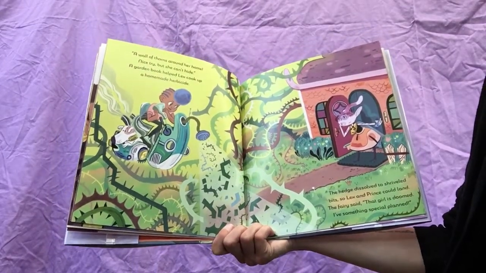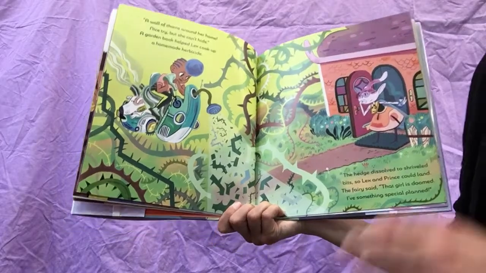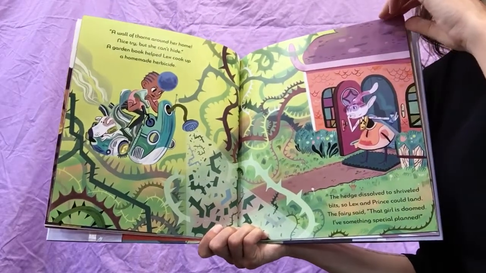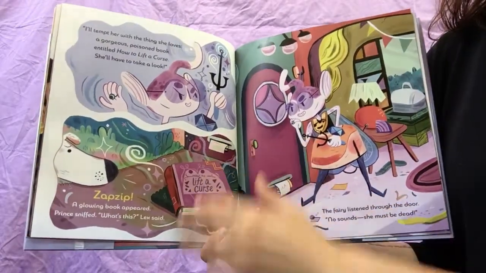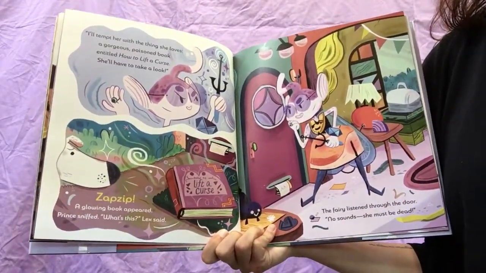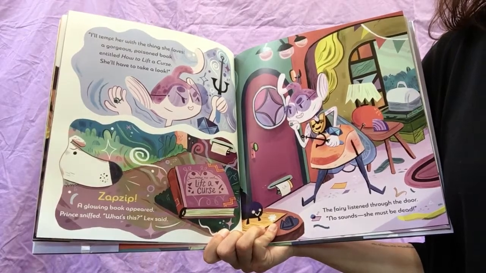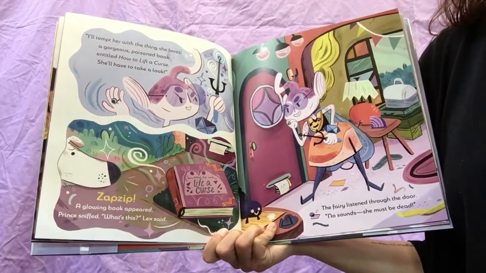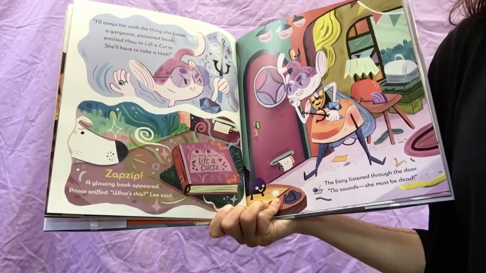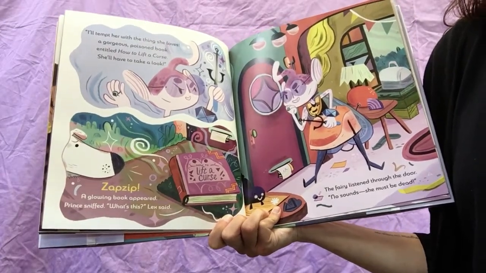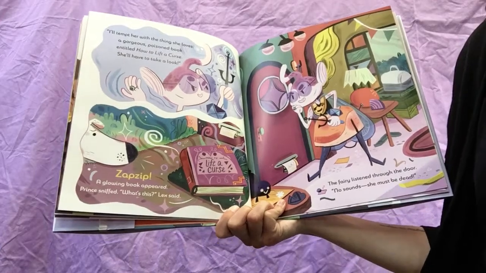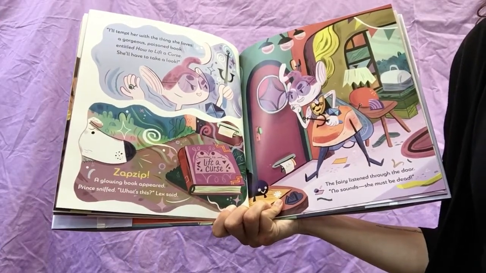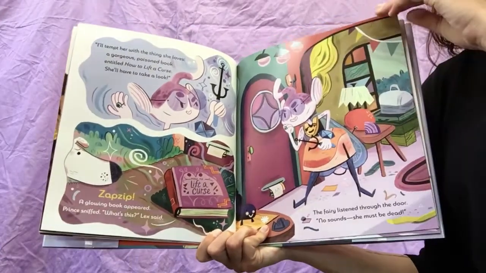The fairy said, "That girl is doomed. I've something special planned. I'll tempt her with the thing she loves, a gorgeous poisoned book entitled How to Lift a Curse. She'll have to take a look." Zap zip, a glowing book appeared. Prince sniffed. "What's this?" Lex said. The fairy listened through the door. "No sounds. She must be dead."